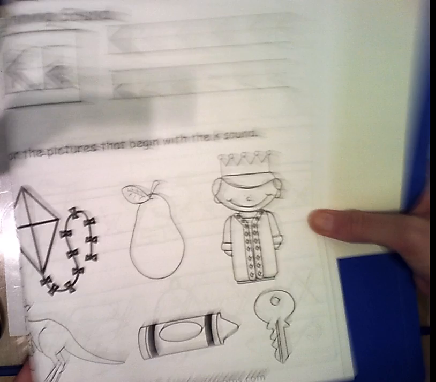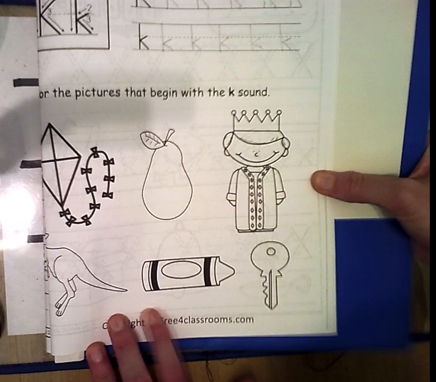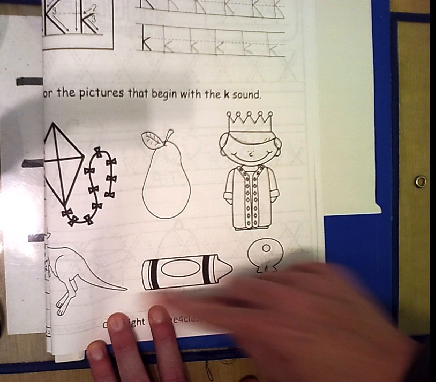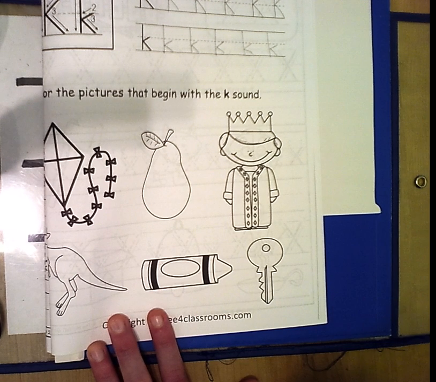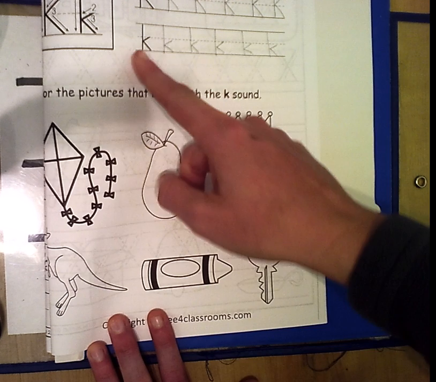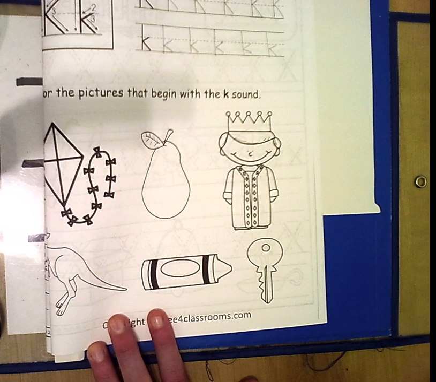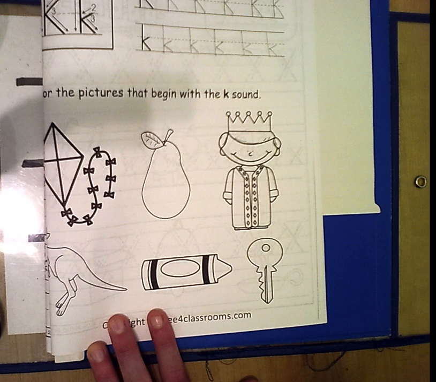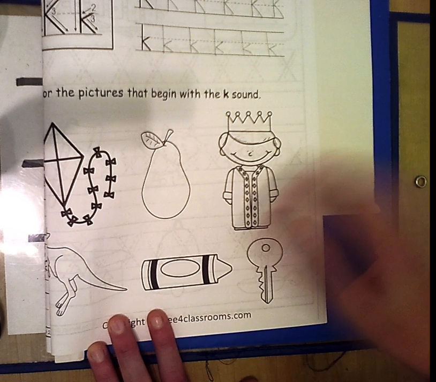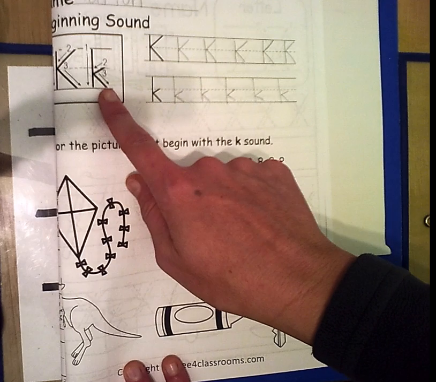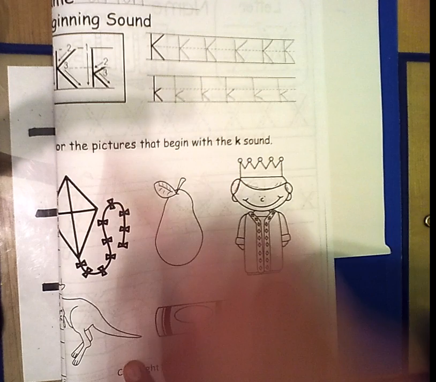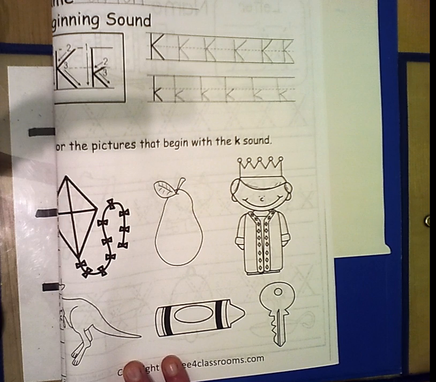And our next step is to work on our pictures down here. If you would like to finish your k's and then come back to your pictures, press the pause button now, and when you're done with your printing, you could hit play again and finish with us. All right, so we're going to say the name of the picture. If it starts with the k sound, we're going to leave it. And if it doesn't, we're going to give it a cross.